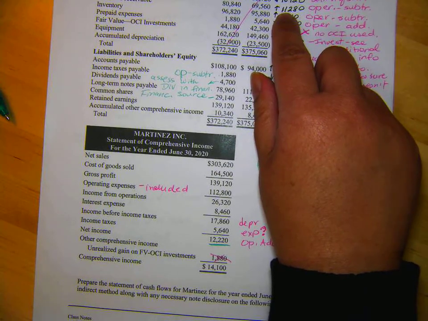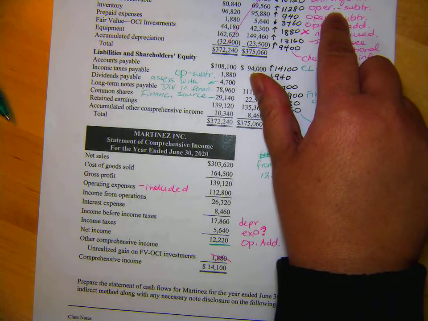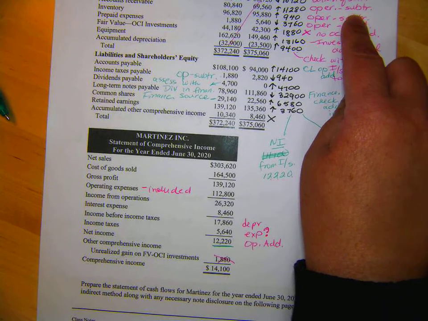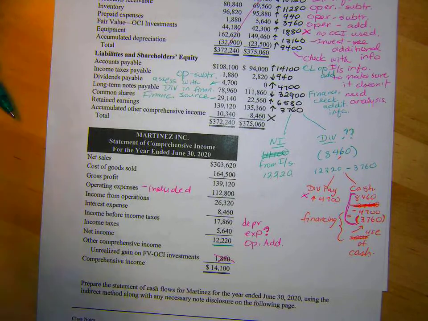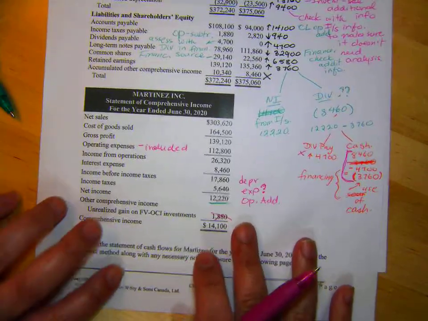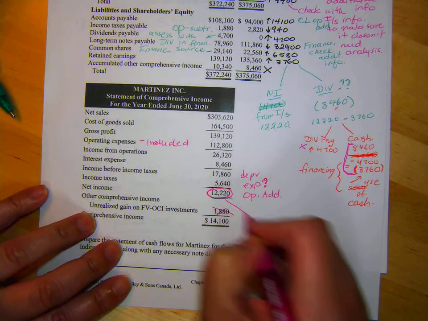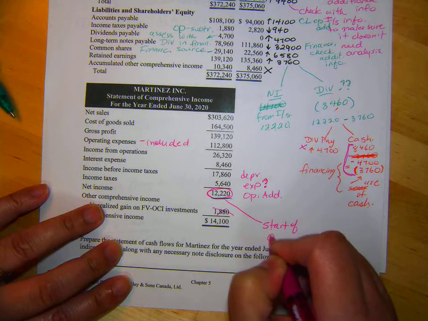This will just plop in: you'll say increase in accounts receivable, it goes in operating, subtract. Now, oh, I forgot to write it down here. Where does net income go? That goes at the start of operating activities.